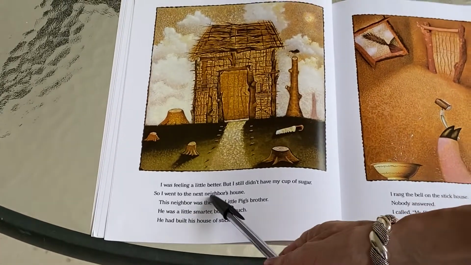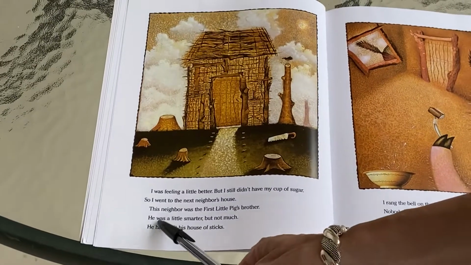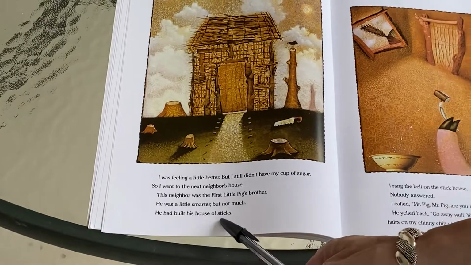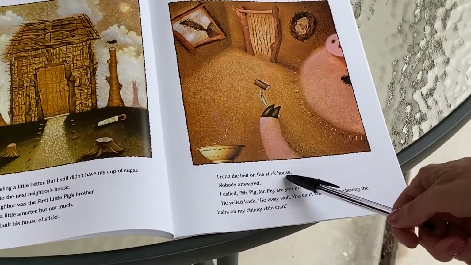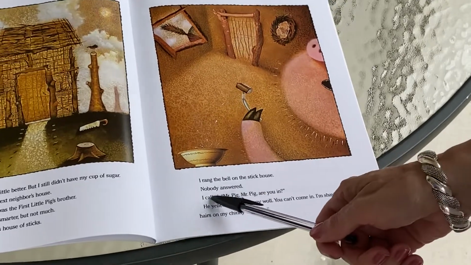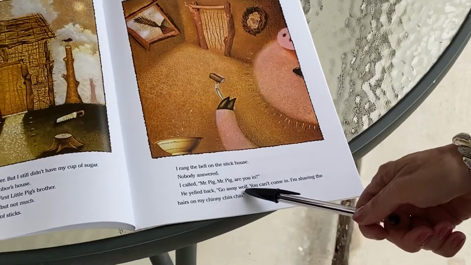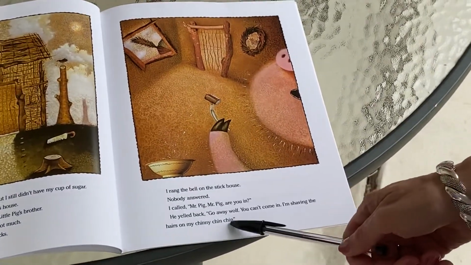So I went to the next neighbor's house. This neighbor was the first little pig's brother. He was a little smarter, but not much. He had built his house of sticks. I rang the bell on the stick house. Nobody answered. I called, "Mr. Pig, are you in?" He yelled back, "Go away, Wolf. You can't come in. I'm shaving the hairs on my chinny chin chin."